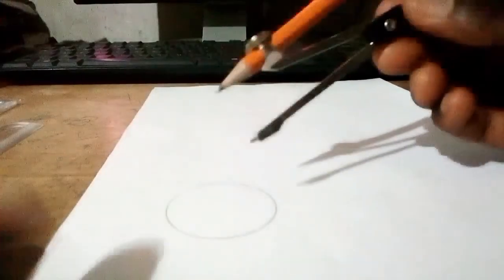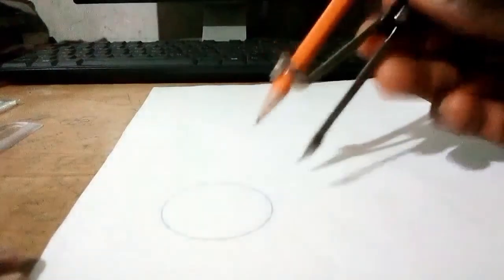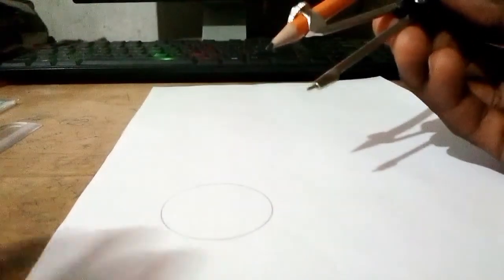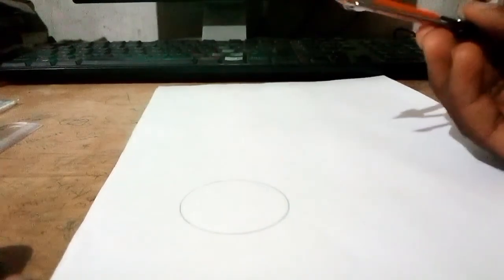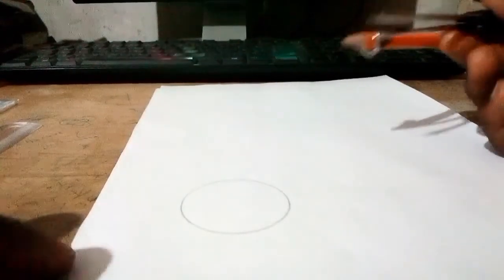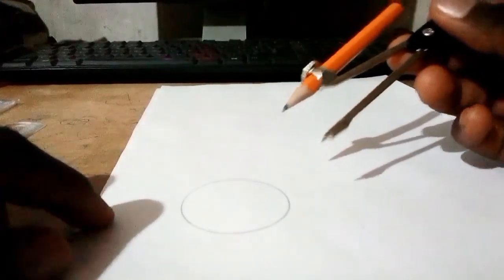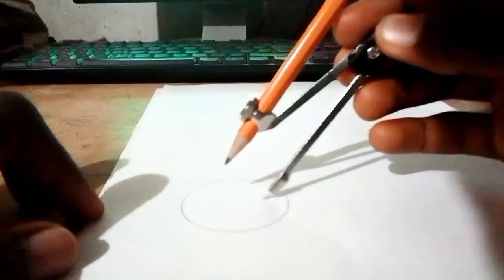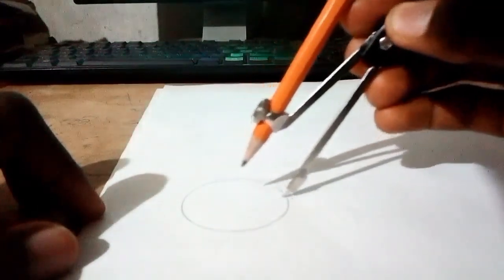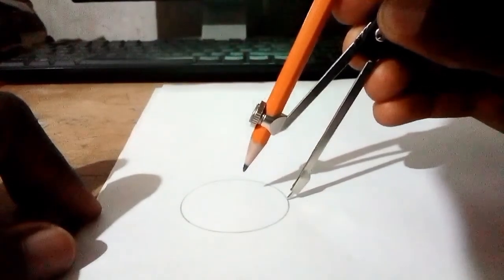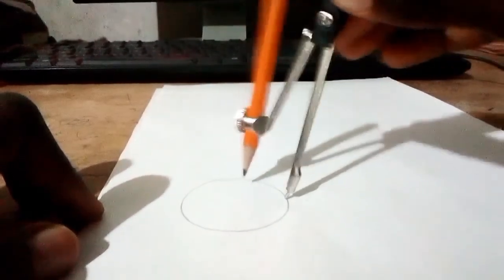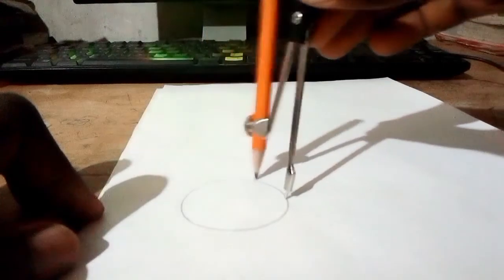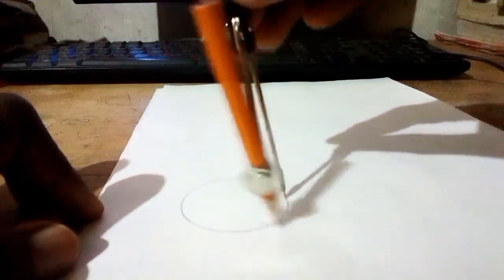Okay, after that we have our circle. We don't close the radius still. We use the same radius we used for the circle to draw some marks for the hexagonal pyramid. So now we trace down to one side of the circle, any part of the circle. We stand at that point, then we make a mark over here, then we make a mark over here.